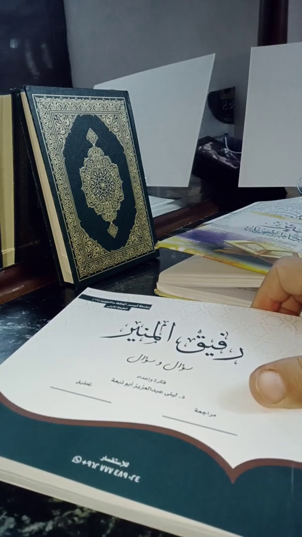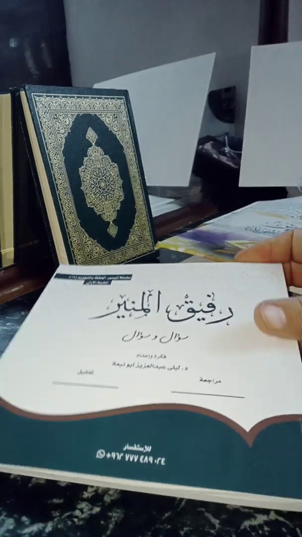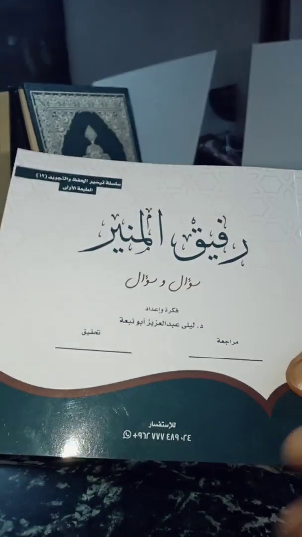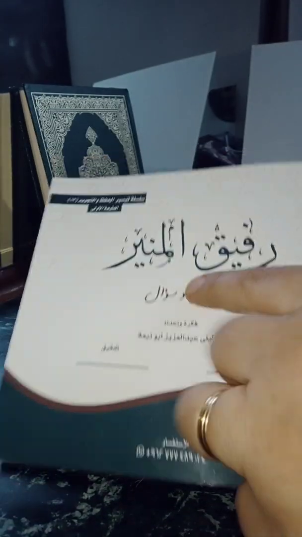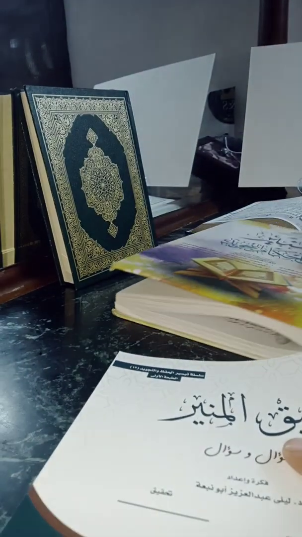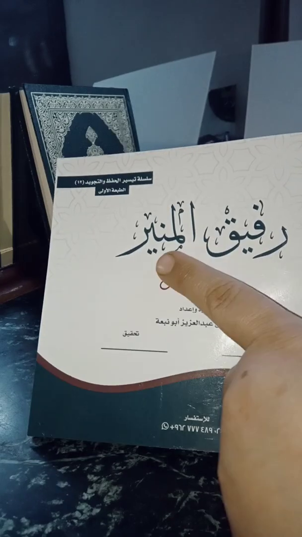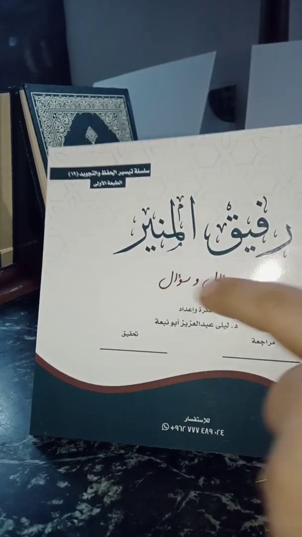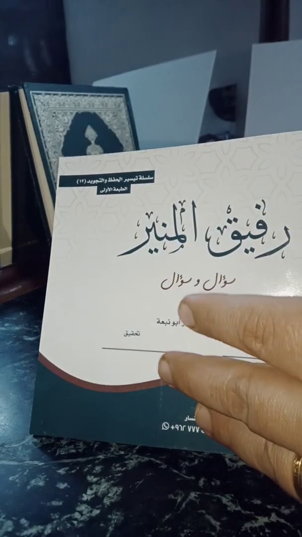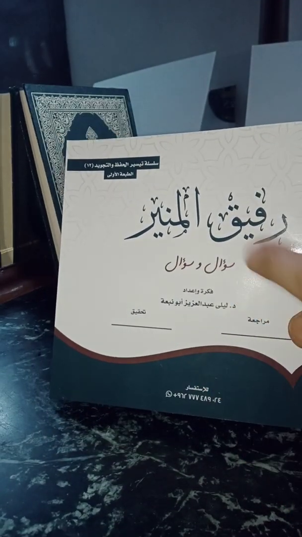In this part of the video, I'm looking more closely at the book called The Companion of Al-Muneer, which is our reference book on Tajweed learning here in Jordan. Okay, and it's called The Companion of Al-Muneer Q and Q, so it's question and question. The book is made in this format. It's in a first edition.